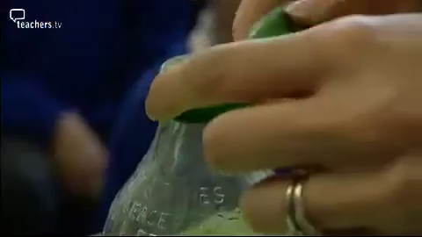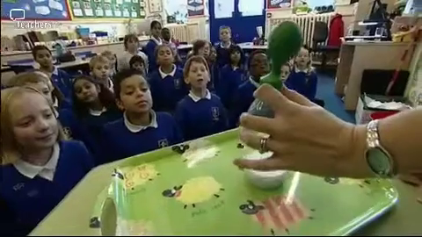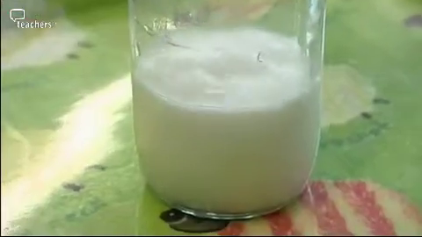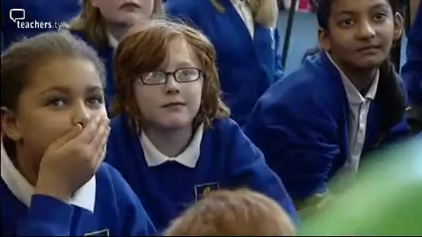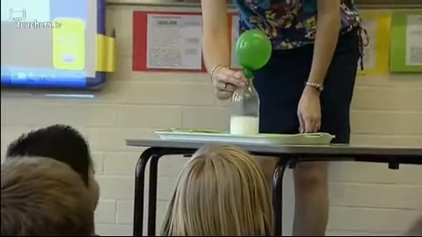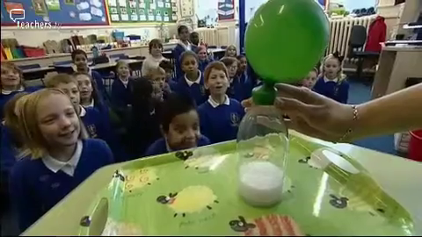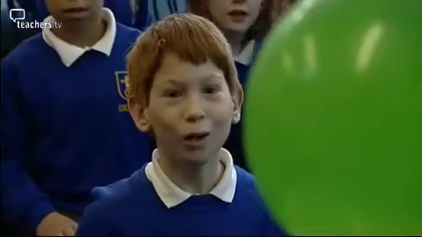Putting the balloon on the top. Children always love this activity, so you can do it more than once and they still react in the same way. Whoa! Is it going to pop?